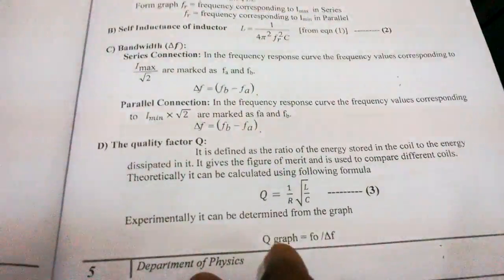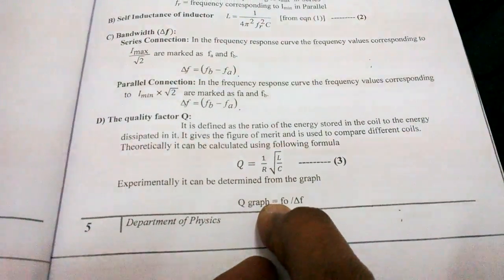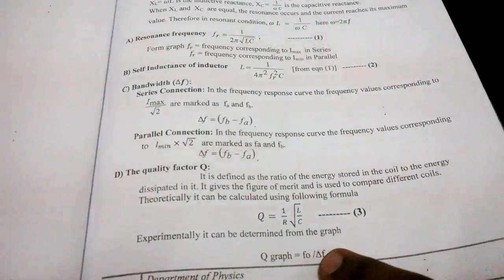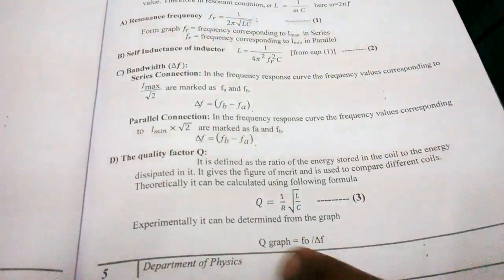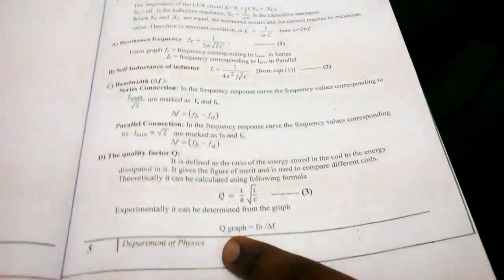Also, the quality factor of an LCR circuit can be calculated. Quality factor Q equals F naught by delta F. F naught is the resonant frequency, which we have calculated from here, and delta F is nothing but the bandwidth. If you substitute in this, we can calculate the quality factor of the LCR circuit in series combination.